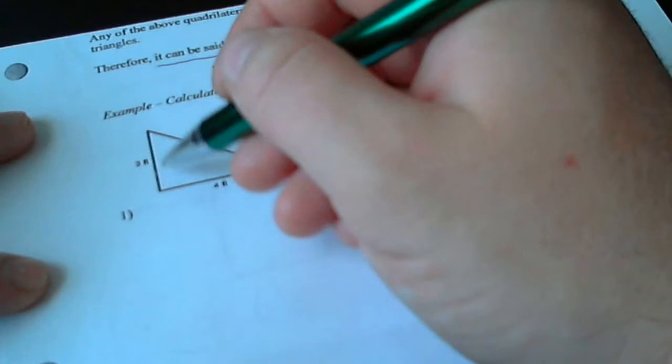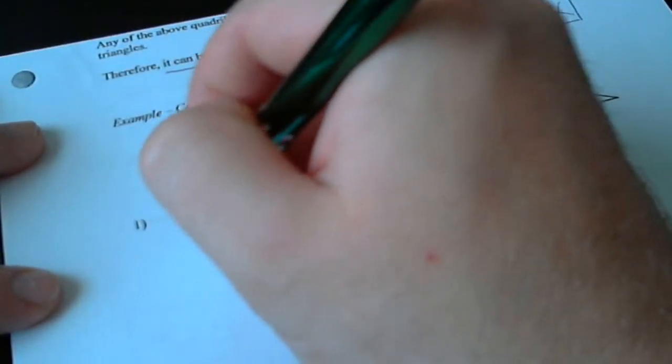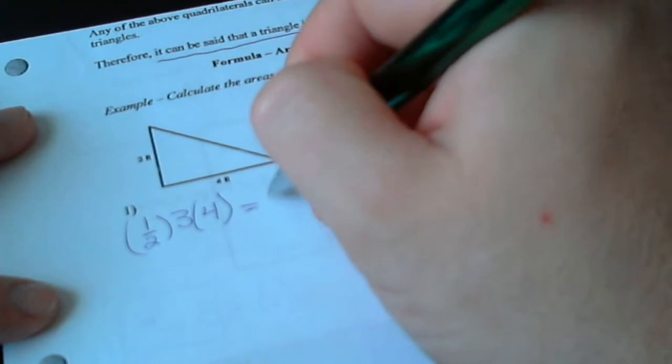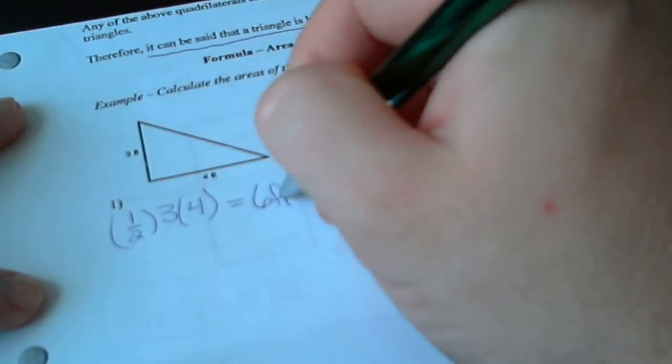Alright, so let's try our first example here. We have a triangle that is 3 feet by 4 feet. So we're going to do 3 times 4, but don't forget the 1/2 out front. So 3 times 4 is 12. Half of 12 is 6. And that is feet squared.